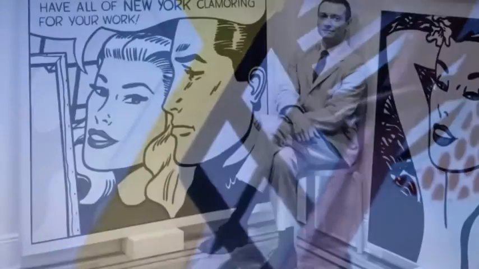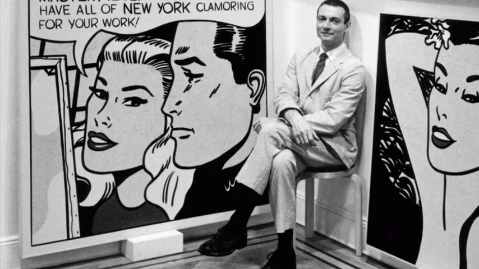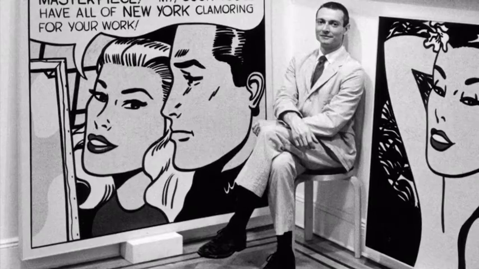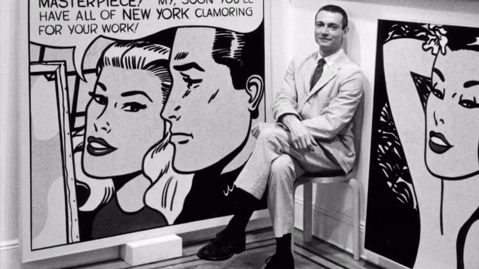Seeing a particular image transported from the mass media to the form of fine art is followed by the realization that it is not the same image anymore. It has effectively been transformed, just as the pop art movement transformed the landscape of artistic expression.